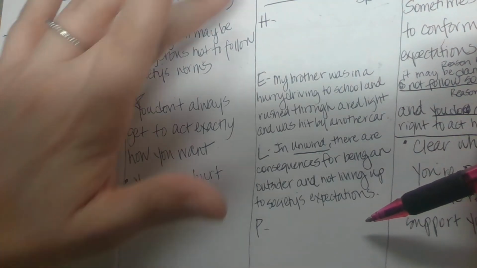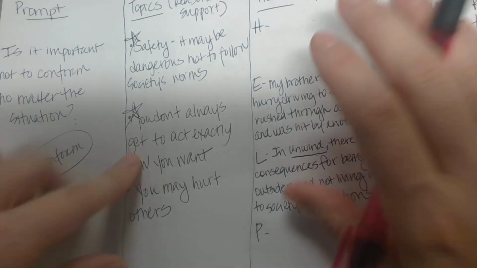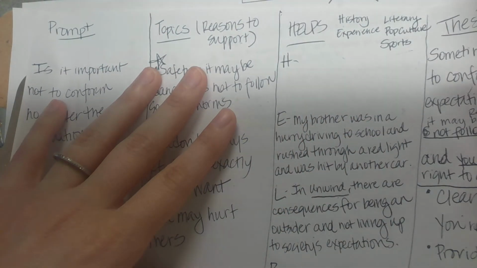Okay, so if you have any other examples that you can put in to support these topics, go ahead and do that in your insider chart now. And then from that point, you'll be ready to actually write your essay.